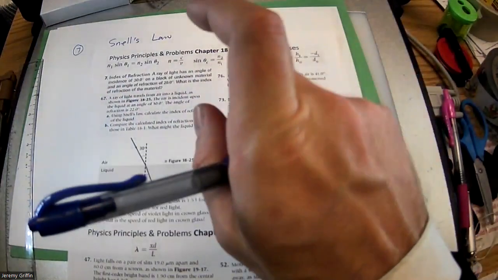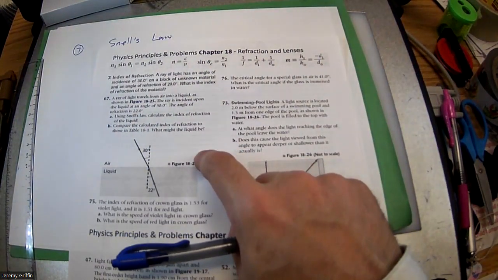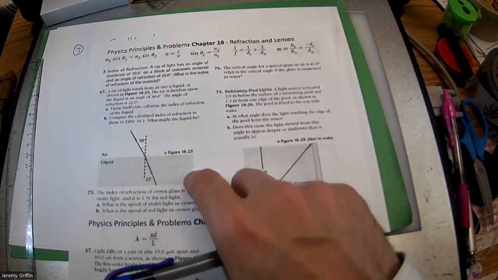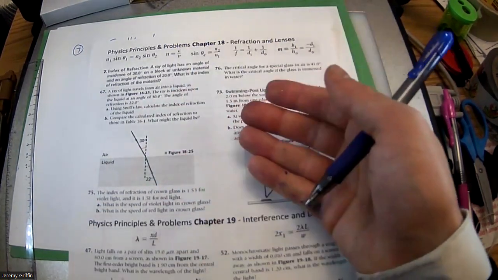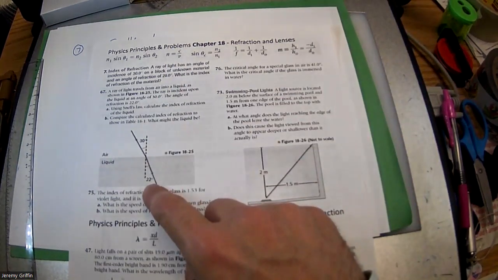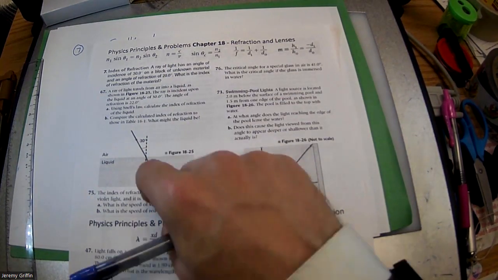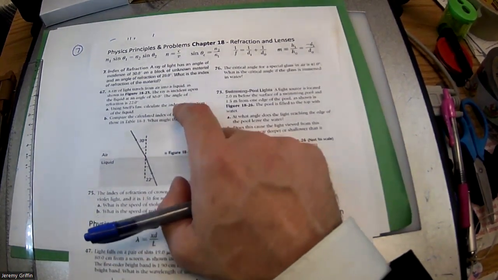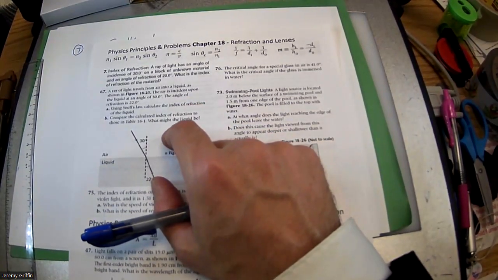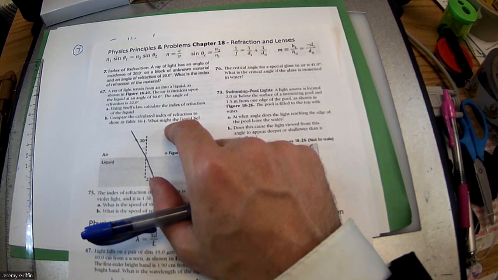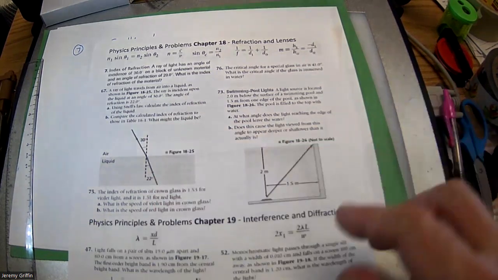All right, number 67. This one looks nearly identical. We've got air, some mystery liquid, and the angles. Actually, this is almost identical to what we just did. It's just a 22-degree angle that's the only difference. Part A is to find the index of refraction. Then part B says, what could that liquid possibly be? And they're going to refer us to the book.